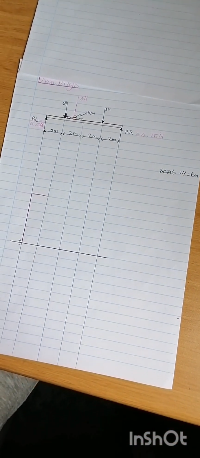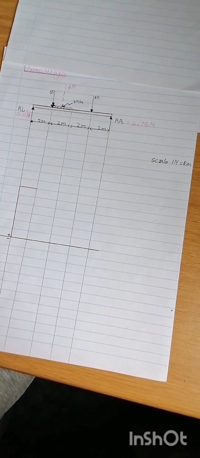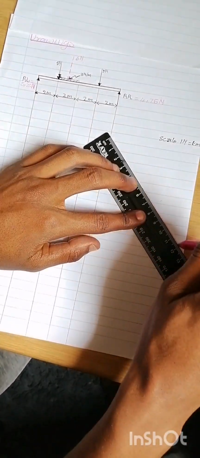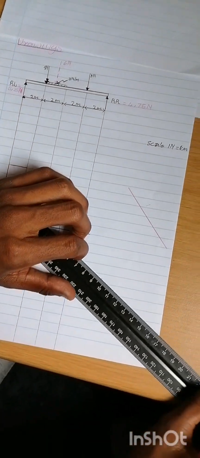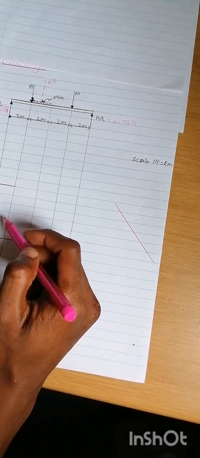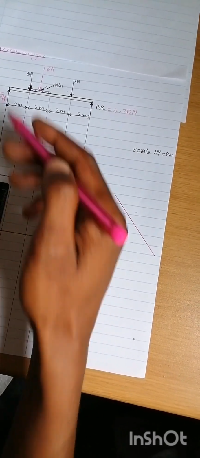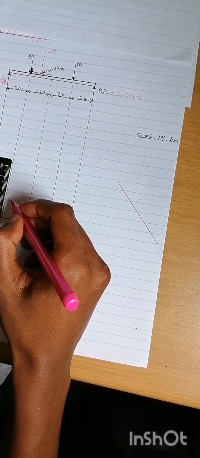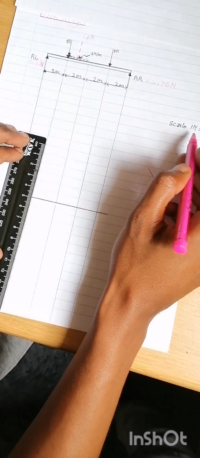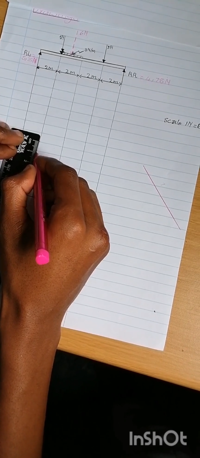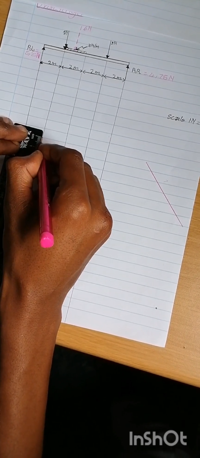So a UDL in a shear force diagram is represented with a line that slopes. From here we are told that this force goes downwards by 1 meter. Remember that our scale says 1 Newton is equal to 1 centimeter.